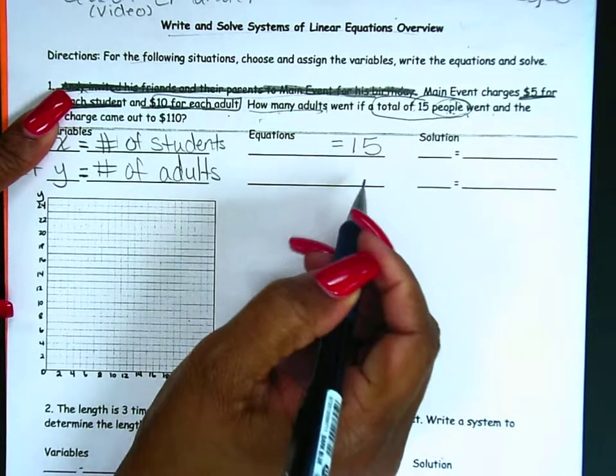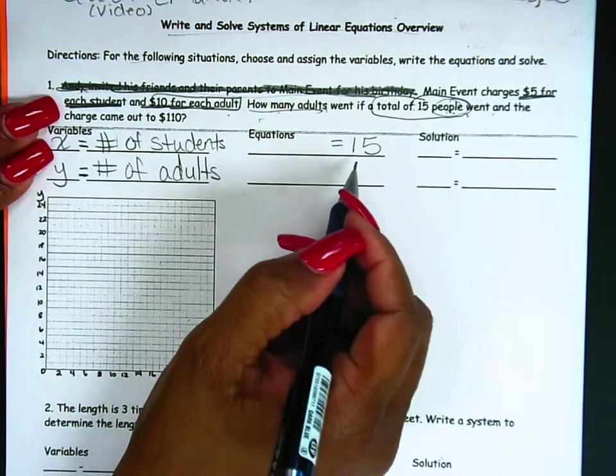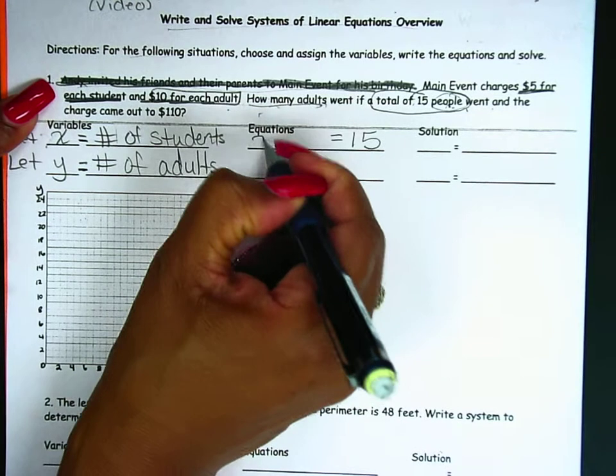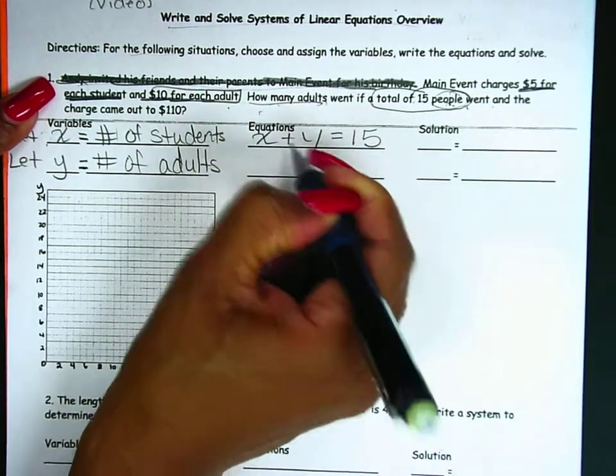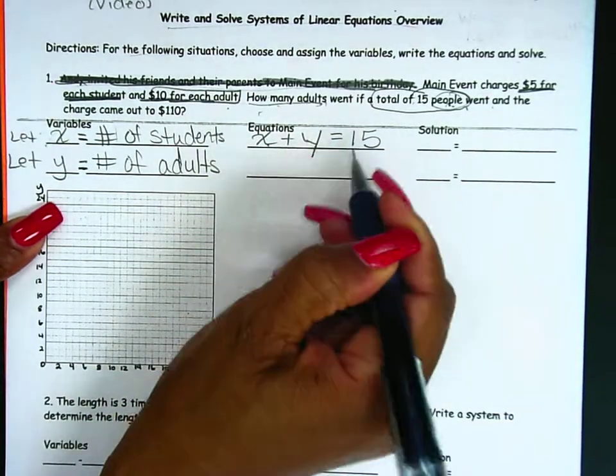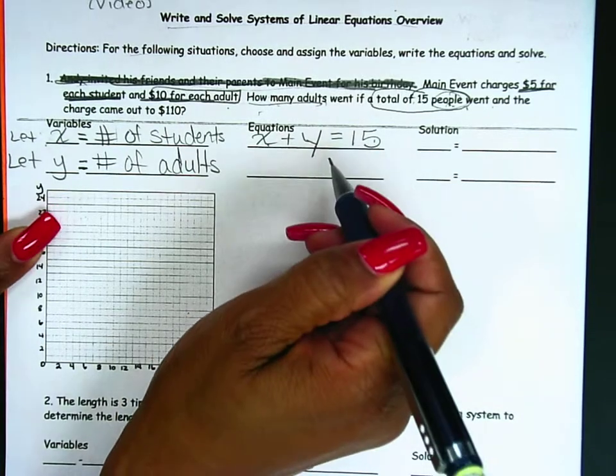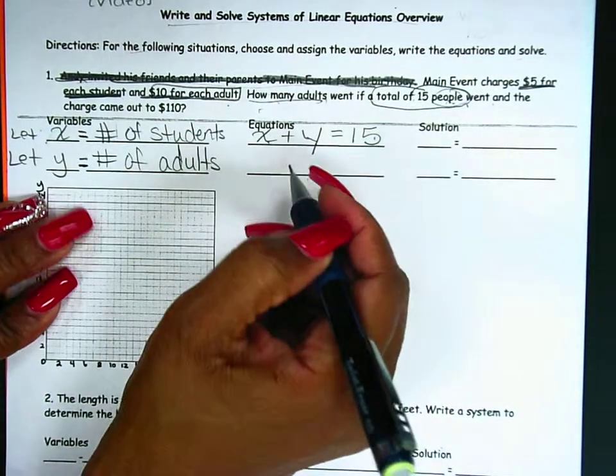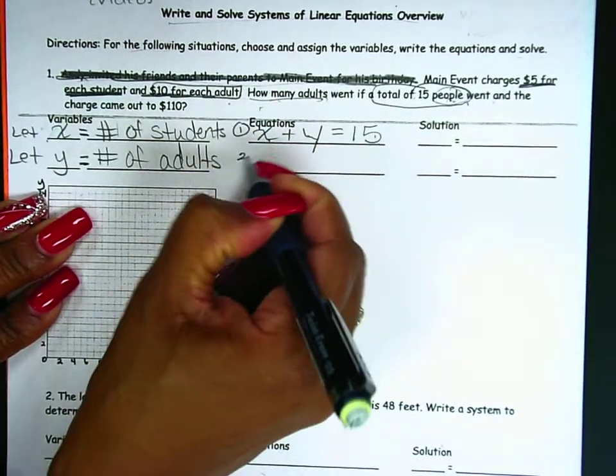They're telling me it's 15 people in which they're referring to the students and adults. Do I know how many students are done? No, I don't. Those are my unknown. Therefore, I'm going to say X amount of student plus Y adults. X students, Y adults. And when I add it up, the total will be 15. Okay? So I had that one equation. So that's one equation. My second equation.